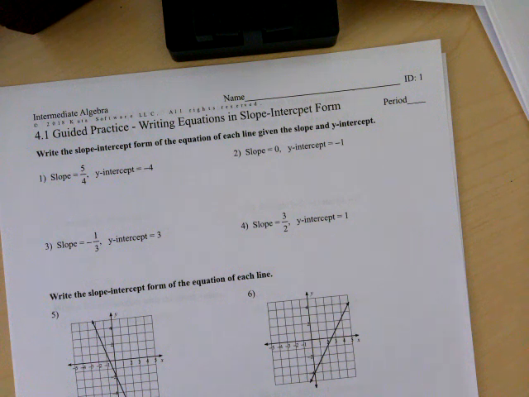I'm going to take you through the 4.1 guided practice. This is for anyone that's been absent or you need a refresher on what we're doing in this 4.1 section. So I'm going to do the odds. You need to make sure you check your answers and do the evens.